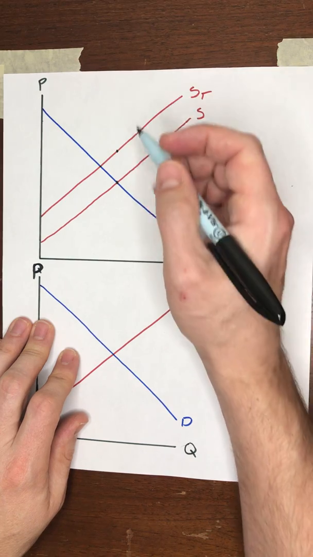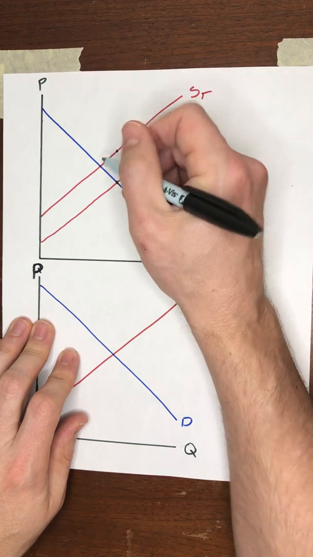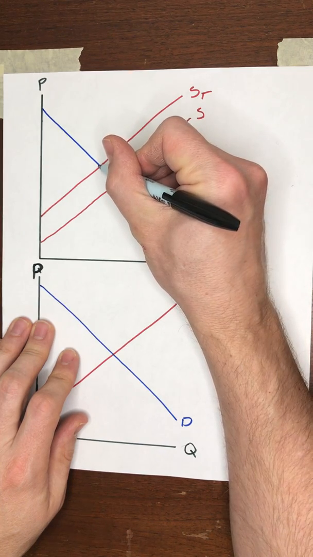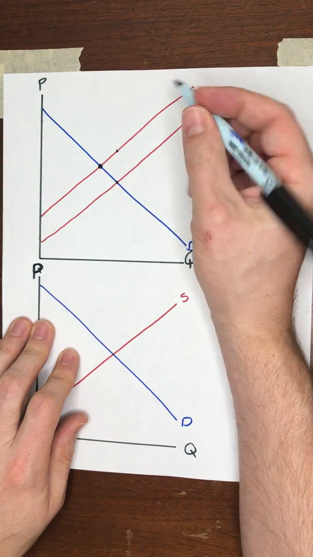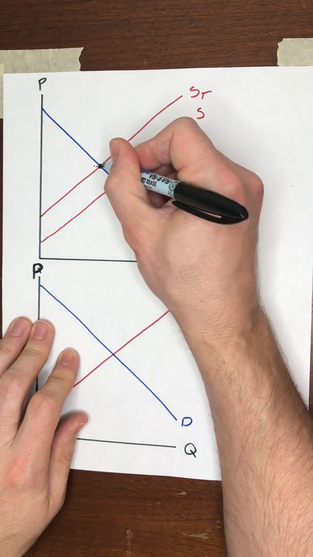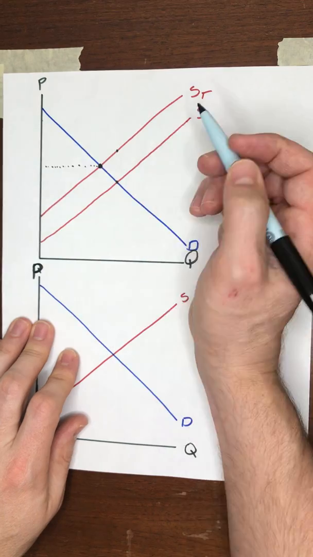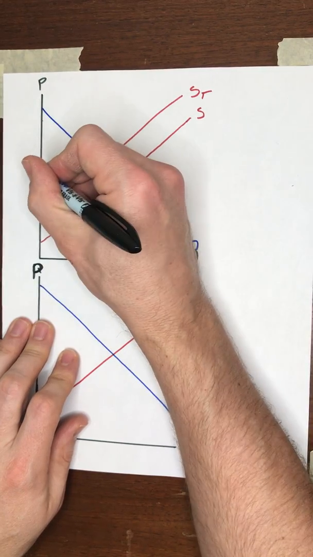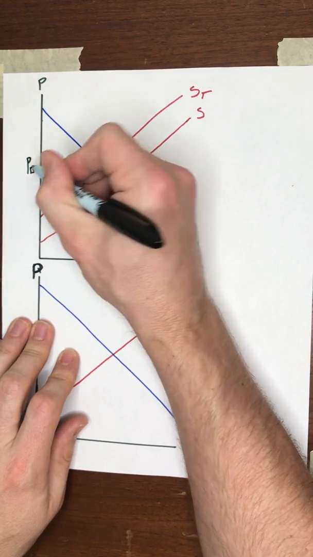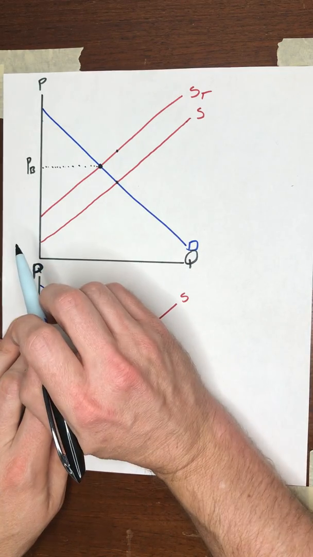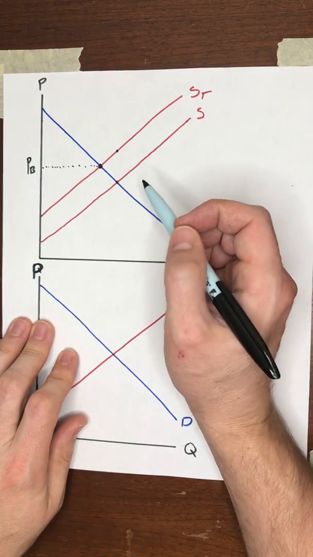Okay, so that's the first point to take into consideration. Now, after the tax has been put in place, the price that the sellers would be charging to the buyers will be at this new equilibrium point, and we'll draw a dotted line over here. We're going to call that price PB. That's the price that the buyers would pay to the sellers.